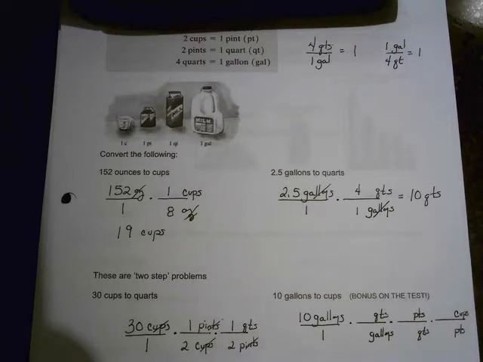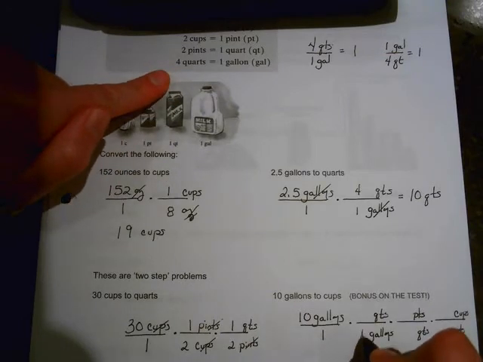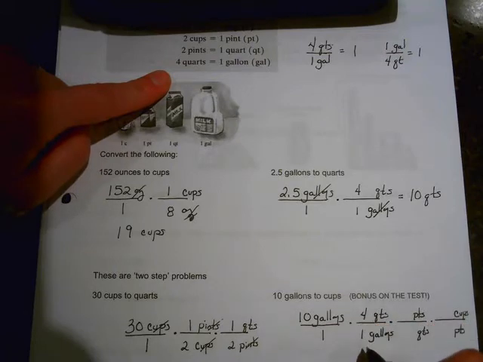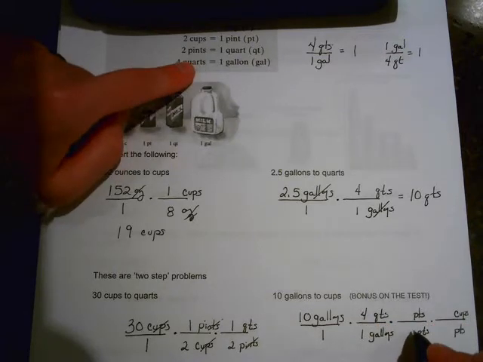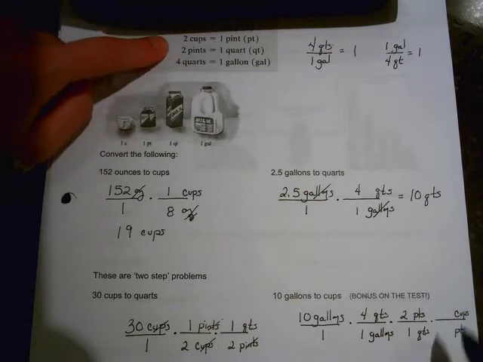So we've got 1 gallon can make 4 quarts. Do you see I'm just filling in the numbers? Quarts to pints, you've got 1 quart will make 2 pints. I'm just looking at my chart. I'm just looking up at the top here. And then I've got 1 pint can make 2 cups. So let's see if our units cancel. All right, let's check it out.